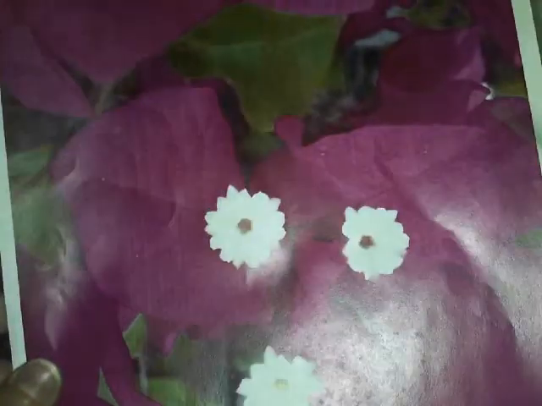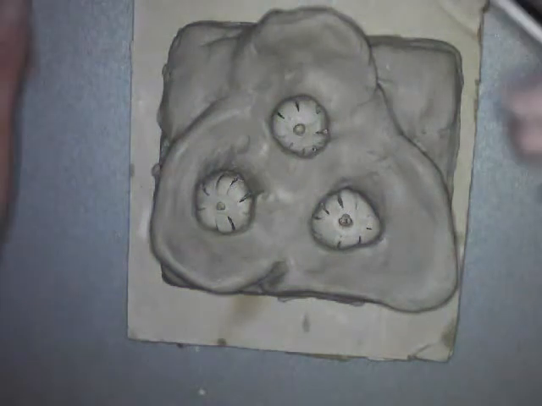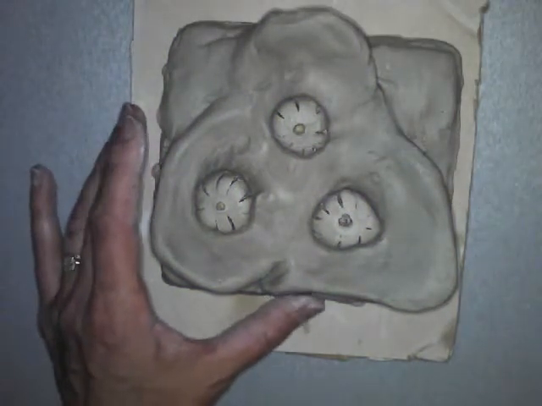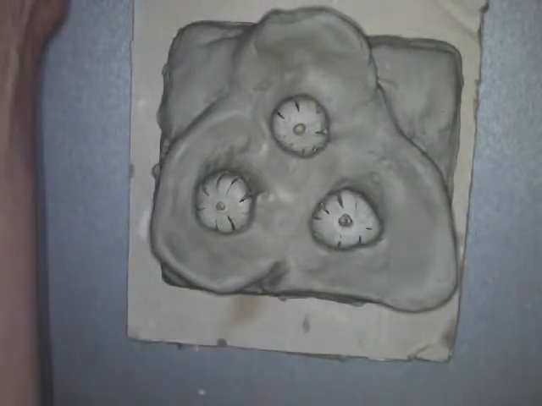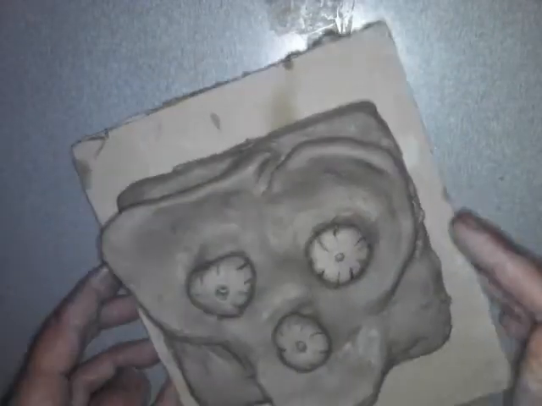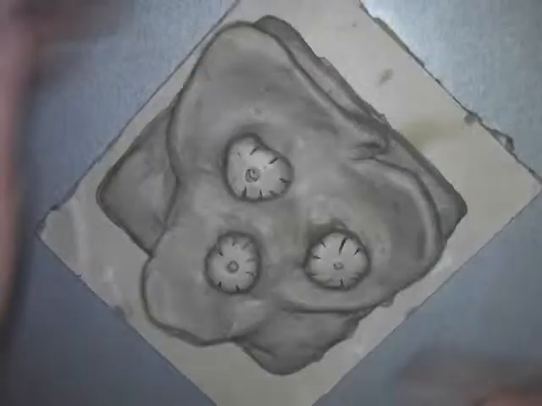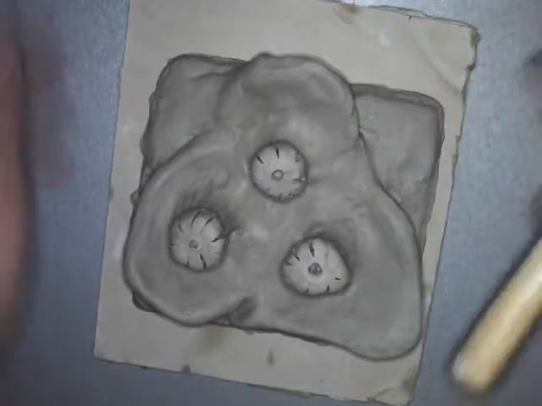What she wants to do is tuck one leaf underneath another. So you have to decide where the planes in your sculpture are actually going to change. So by the look in this, it looks like it could be this way.